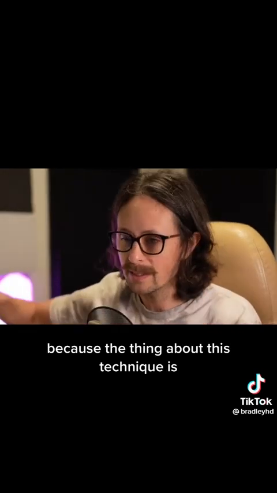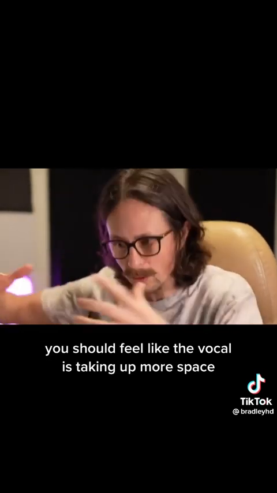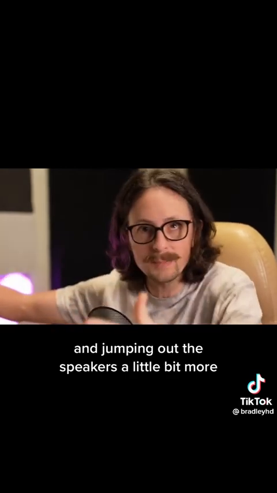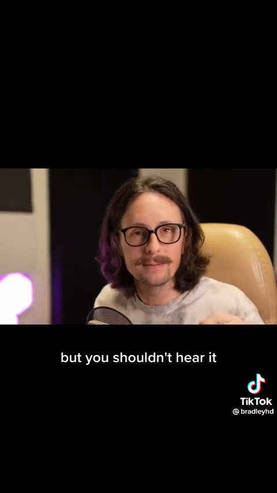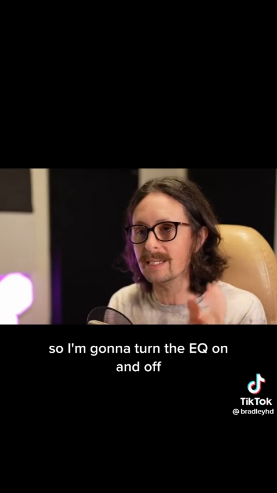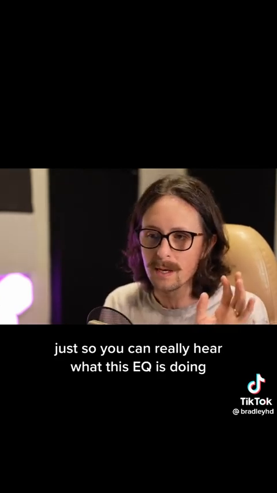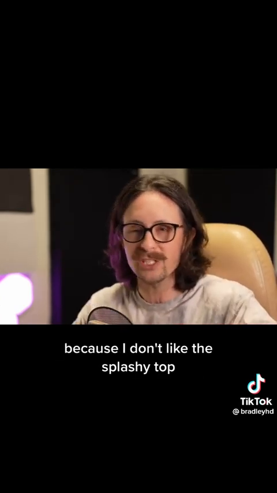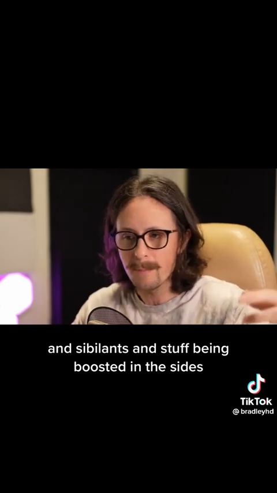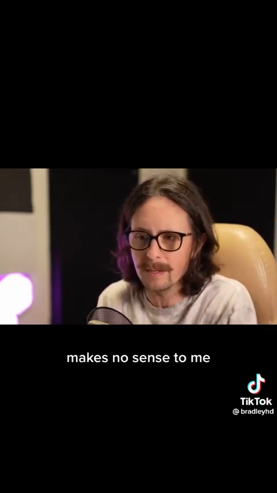Because the thing about this technique is you should feel like the vocal is taking up more space and jumping out of the speakers a little bit more. But you shouldn't hear it. And that's why I have the EQ. So I'm going to turn the EQ on and off just so you can really hear what this EQ is doing. Because I don't like the splashy top and sibilants and stuff being boosted in the sides. Makes no sense to me.